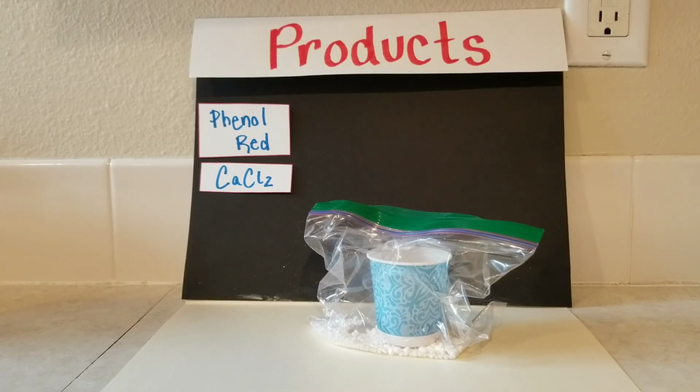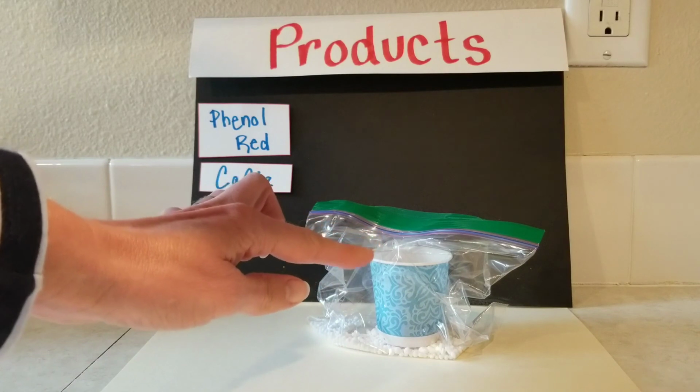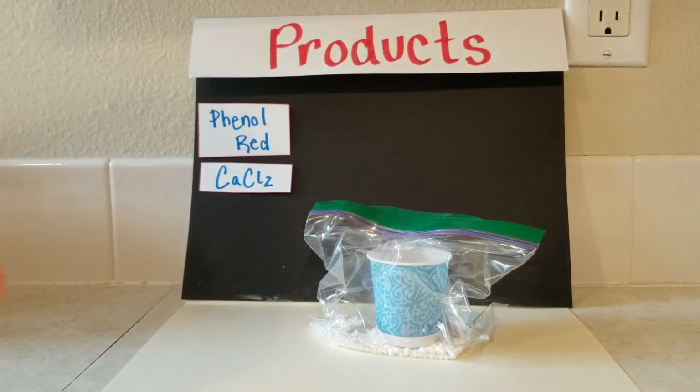Reaction number 2, we're going to look at a combination just of the phenol red and the calcium chloride together. So we've got the calcium chloride in the bag and the phenol red in the cup. We're going to mix them together the way we did last time and see what happens.